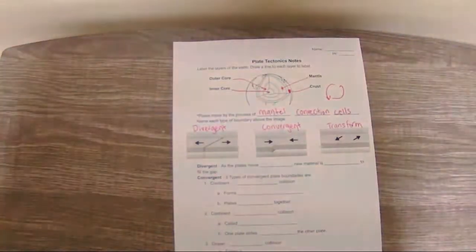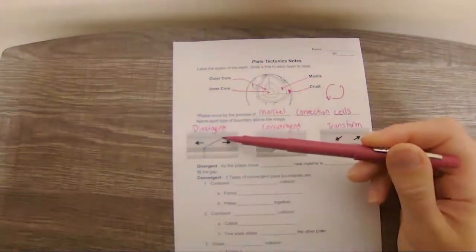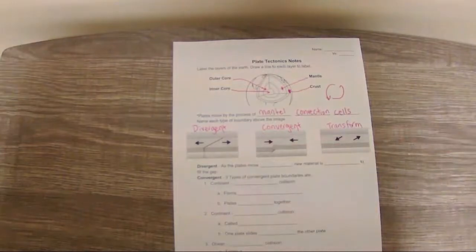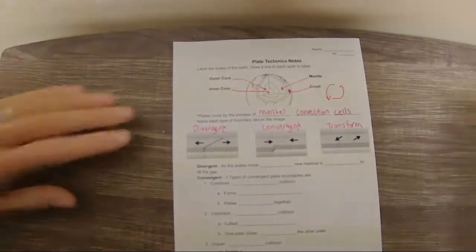All right, next one says for your divergent. So again, now we're talking about the one on the way left over here, and we're pulling apart, divergent. As the plates move apart, new material is erupted to fill the gap.